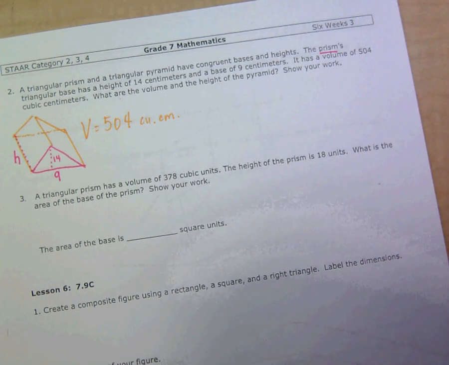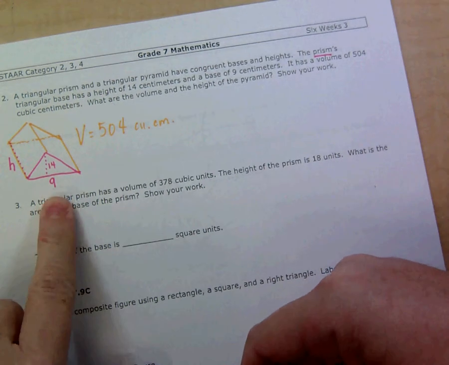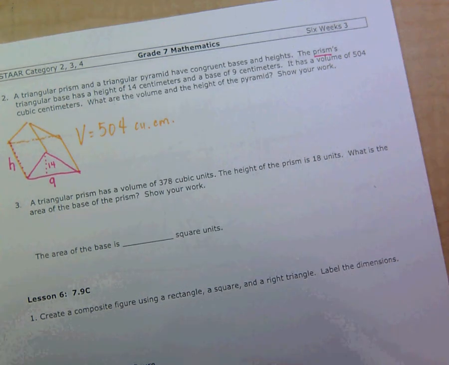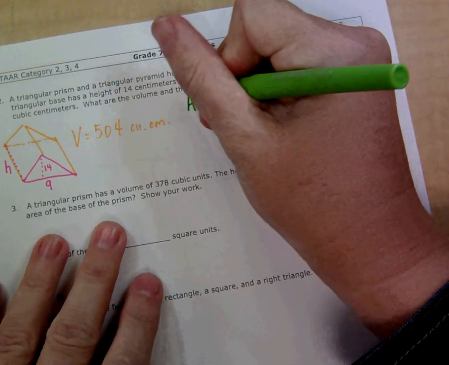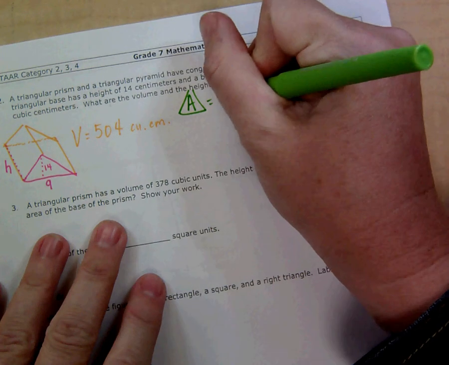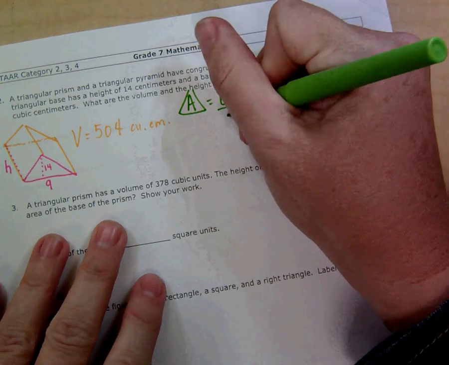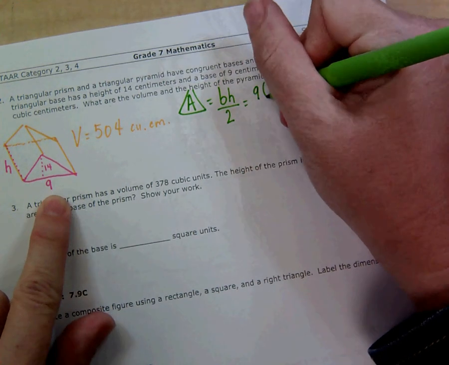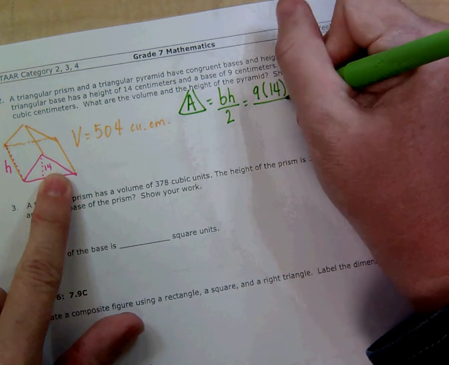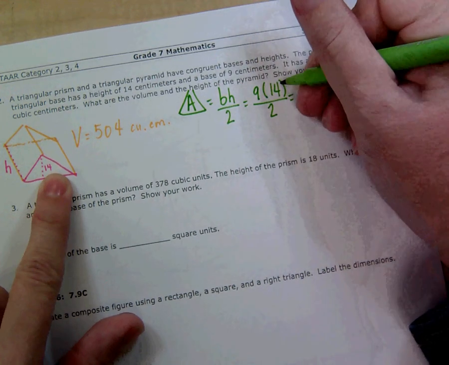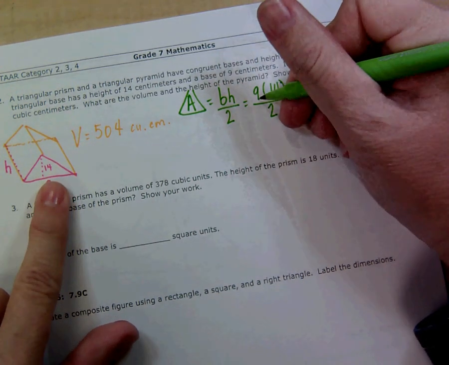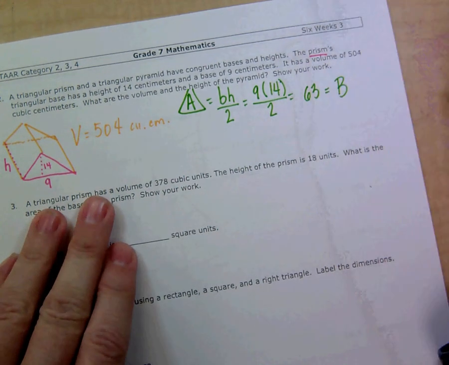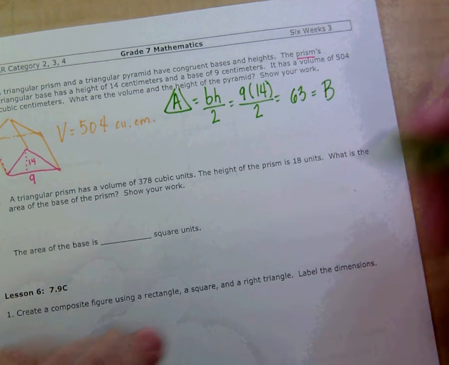Okay, so we are going to figure out what the area of the base is, and the area of a triangle is the base of the triangle times the height of the triangle divided by 2. So the base of the triangle is 9, the height of the triangle is 14, divide that by 2. Well, 14 divided by 2 is 7, and 7 times 9 is 63. So 63 is my capital B, the area of the base.